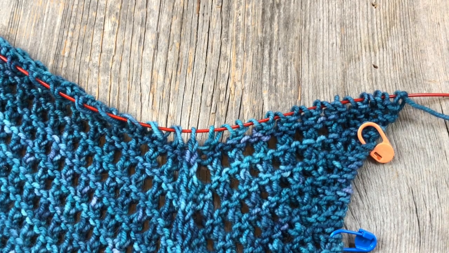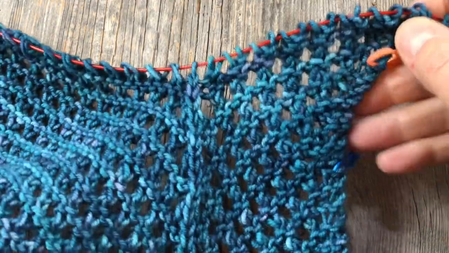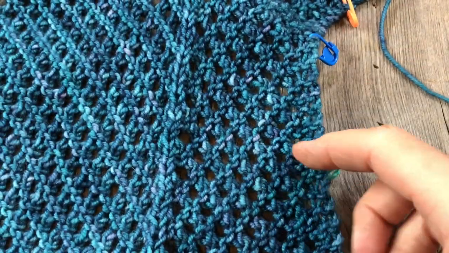But first, we're going to get started with the lace section of our Lovella shawl. Okay, as we're working through the second decrease section, there's a few things I just wanted to point out that I noticed as I'm knitting through this and as I did it the first time.